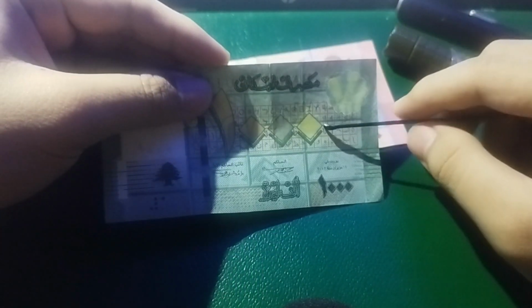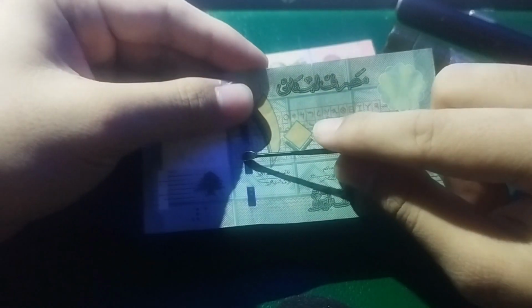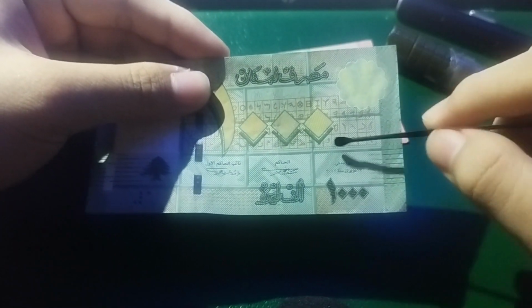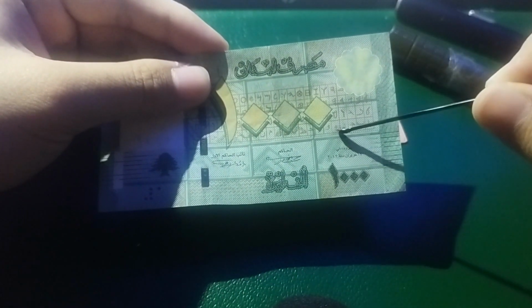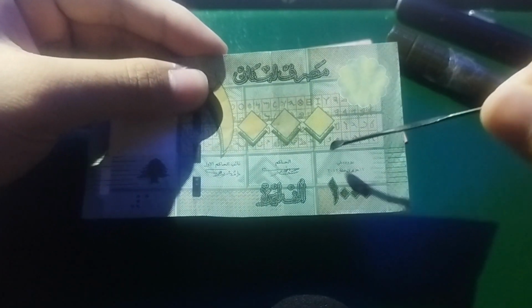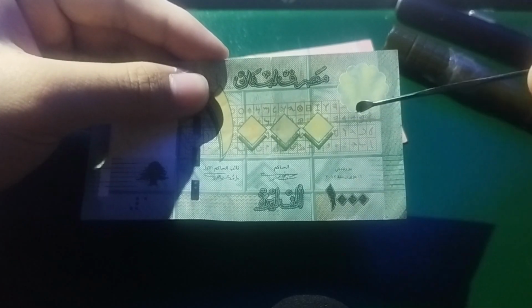So you can see over here, these are Arabic letters down there. So you can see Aleph all the way to the last letter. Let's just take this letter for an example. Can you see that? So if we go up, we can see a different letter. But no, that's the same letter.